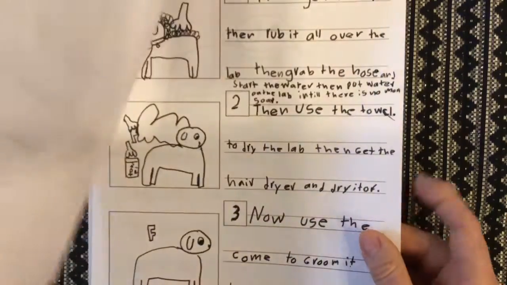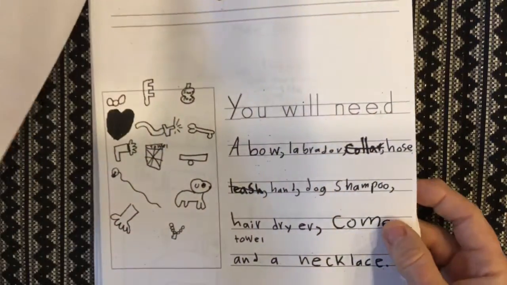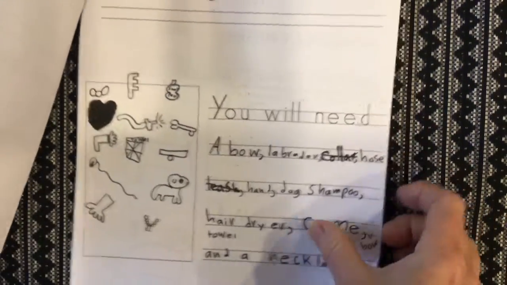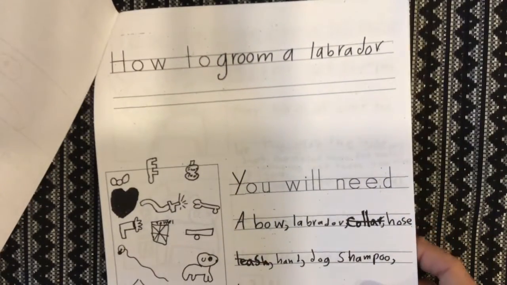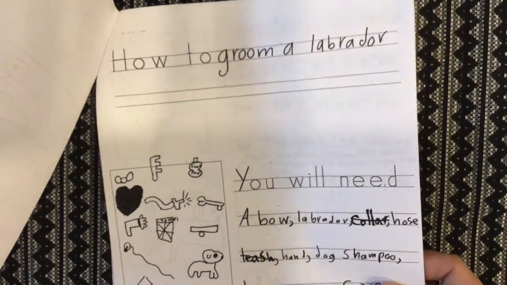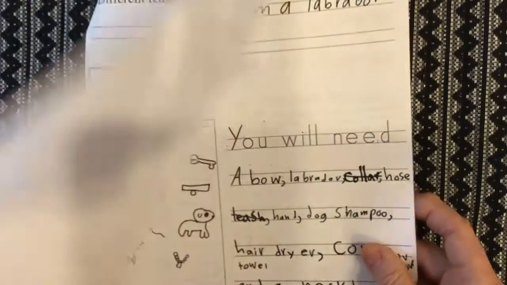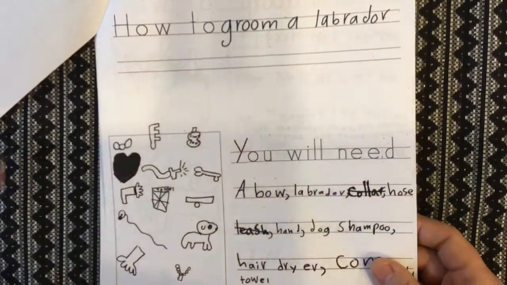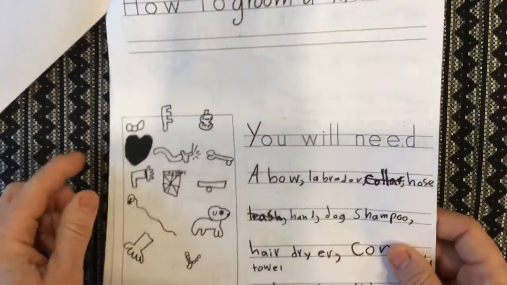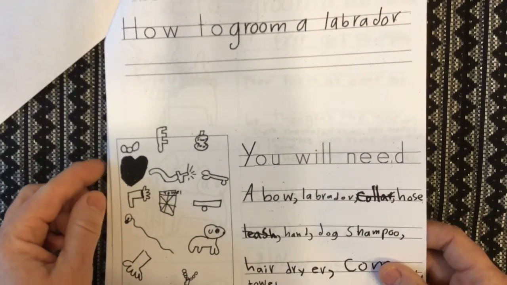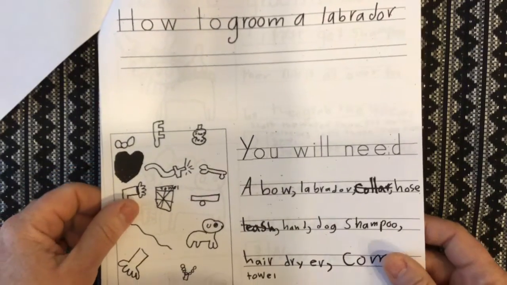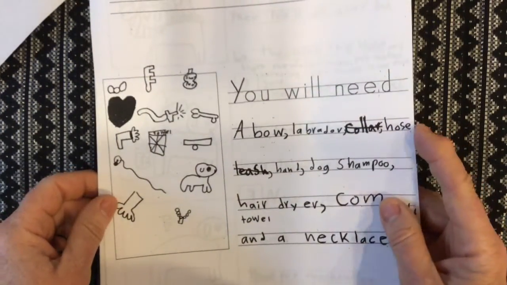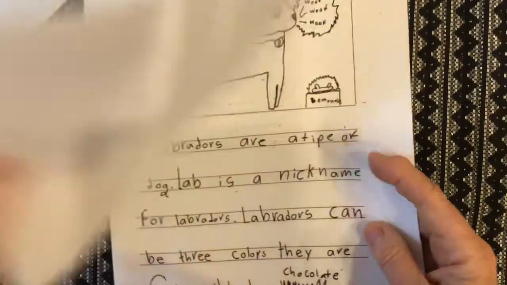Oh, and interestingly, at the end of her book, she also has a how-to groom a Labrador. And some of you were asking about how-tos. Once you're almost finished with your All About book, you can add a how-to at the end. The how-to can be a part of your teaching book, but remember, we are teaching all about something, not just teaching how to do something. So here she taught about how to groom the Labradors.